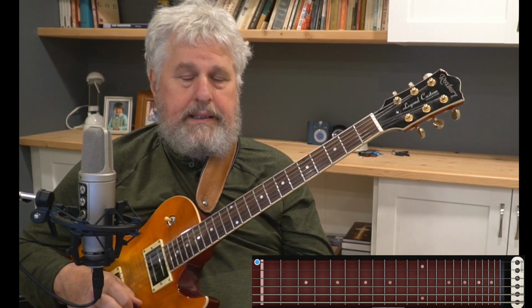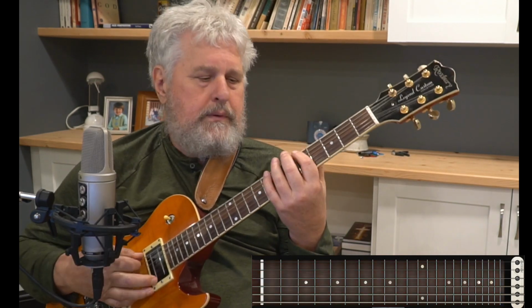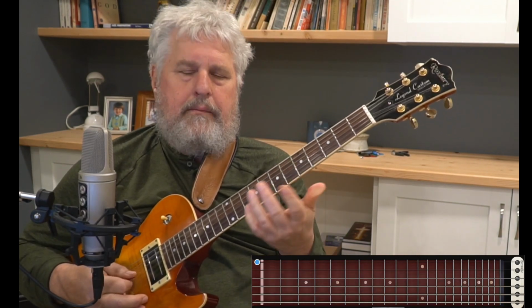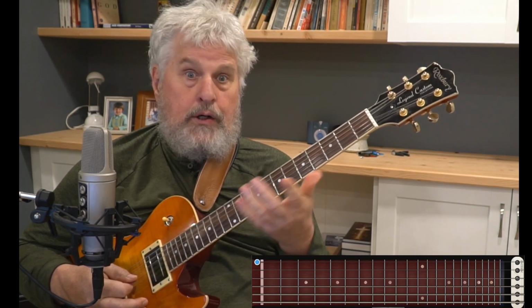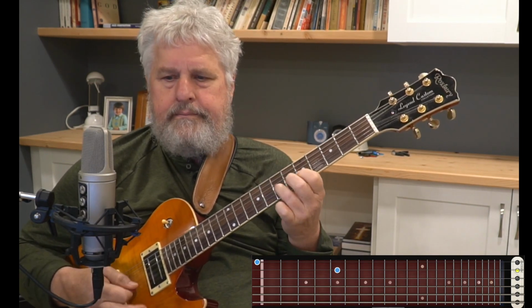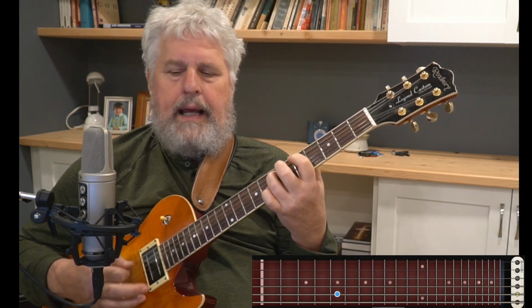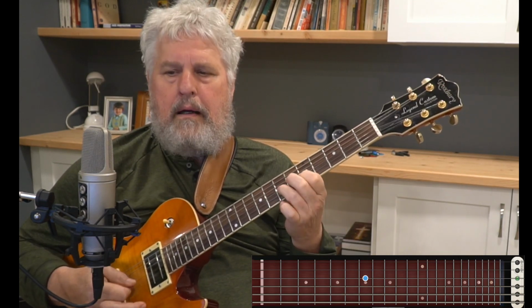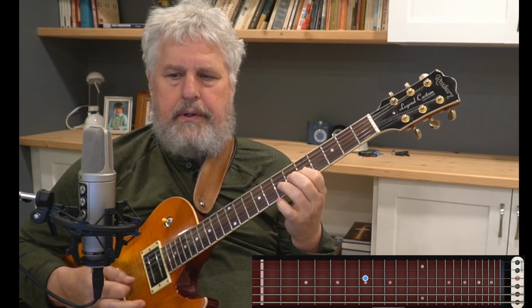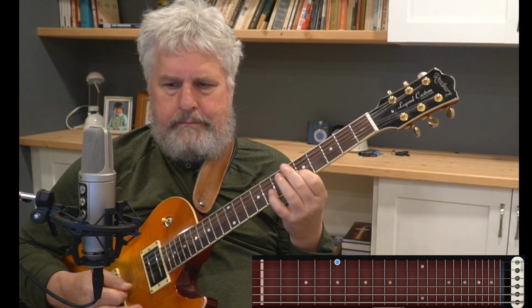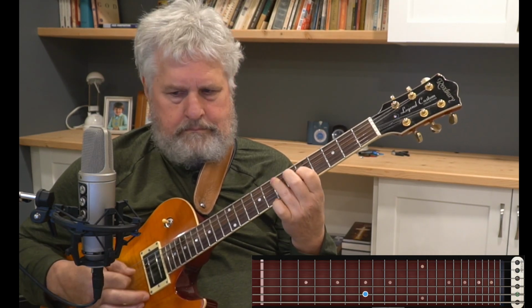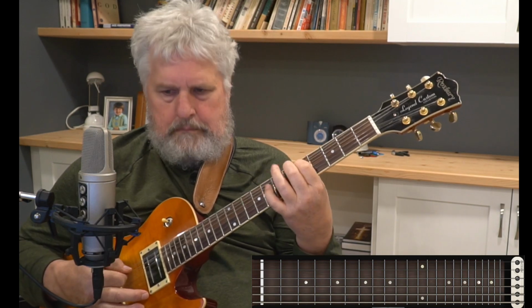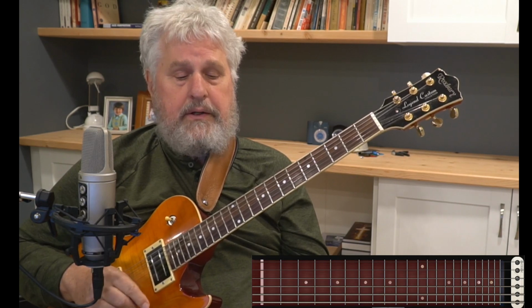It's the flat 5. Now, if we take that pentatonic scale, which I did play, and the reason I'm bringing this up is because many of you may know this pentatonic scale. And if I add the flat 5, there it is, right? Sounds a lot bluesier again. It's a great sounding scale.